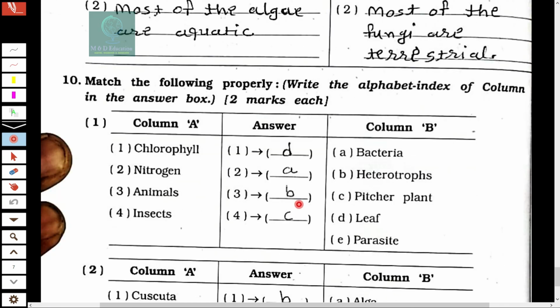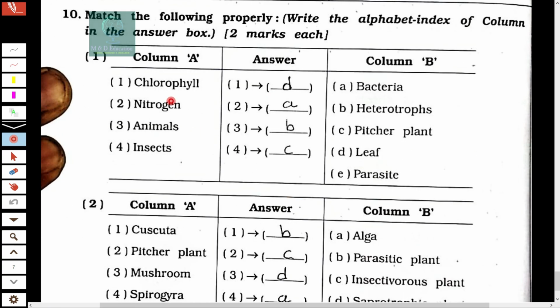Now the 10th question number, match the table. Now the first one is chlorophyll. So chlorophyll you can see in leaf also. Now the nitrogen, so nitrogen is in bacteria. Animals we can say, so it's heterotrophs, and insects are pitcher plants.